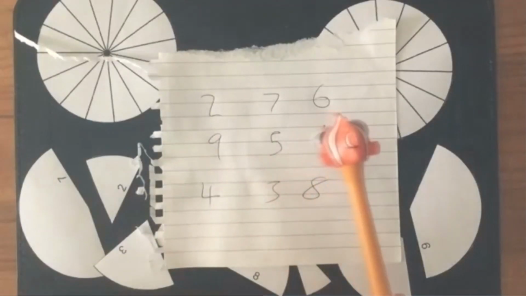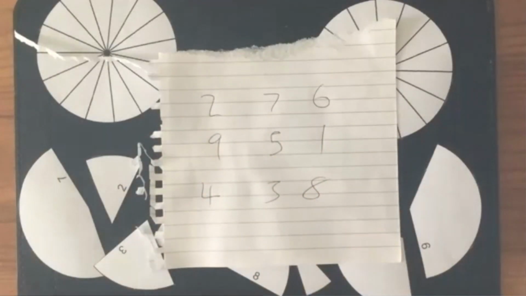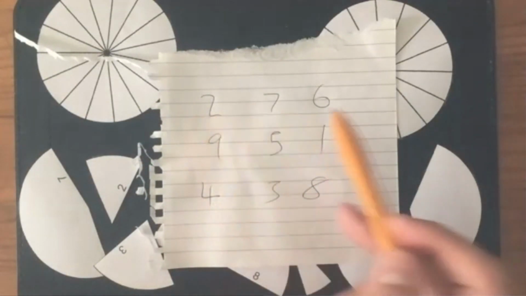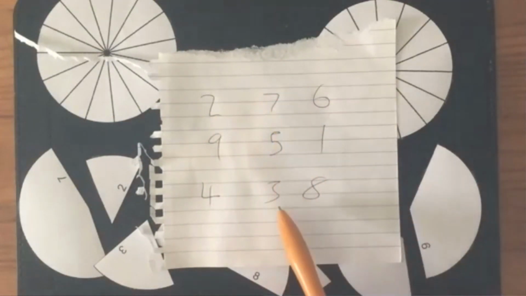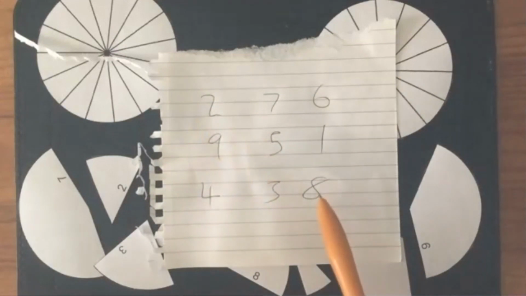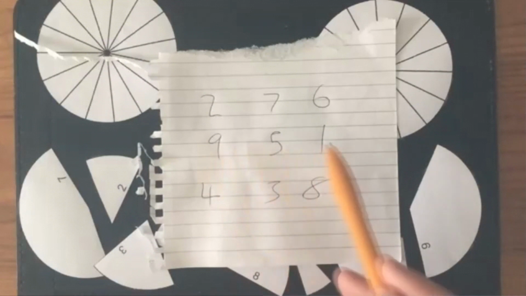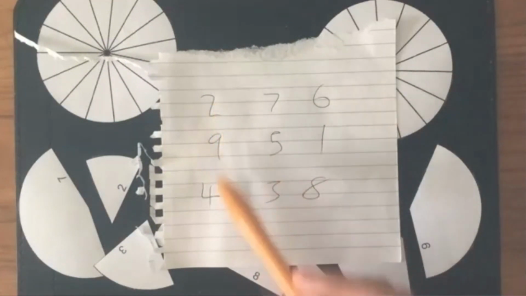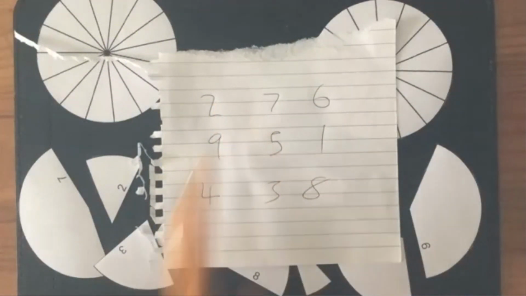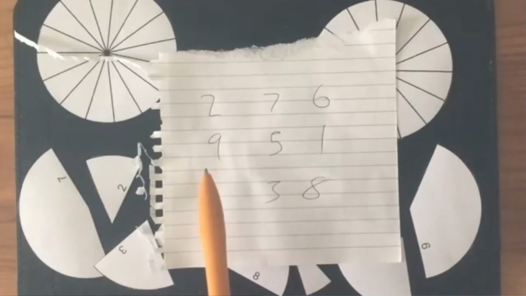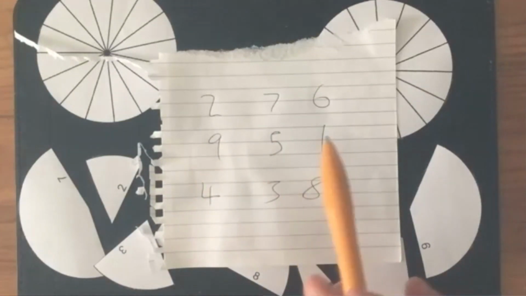So numbers 1 to 9, same as the pieces we have, and I just put them in this grid. And this grid is the magic square because every row, every vertical column, and every diagonal adds up to 15. So 8 plus 2 plus 5 is 15. 9 plus 5 plus 1, 15. 2 plus 9 plus 4, 15. So every way you can make 15 out of 3 numbers is in this square.